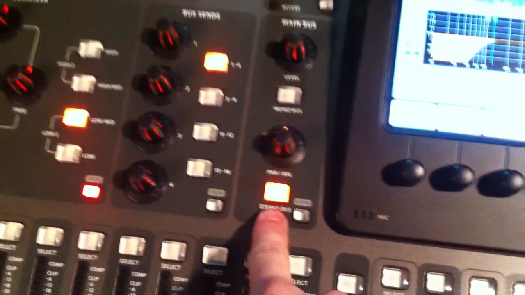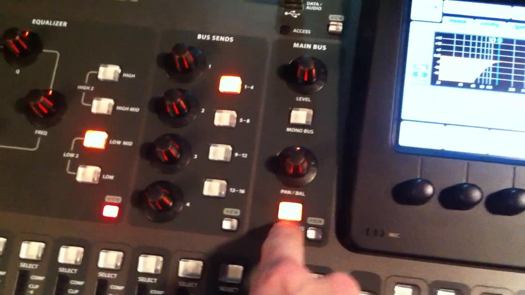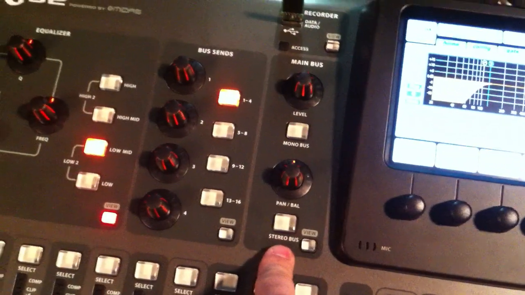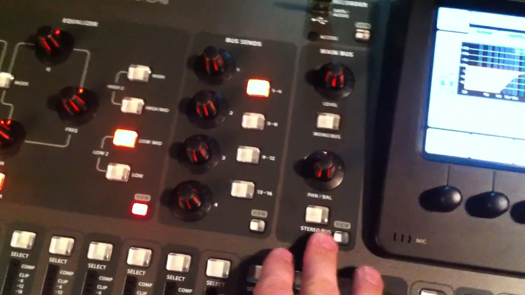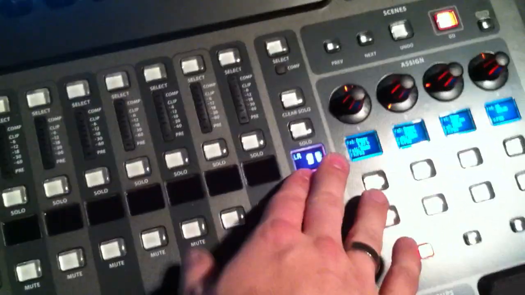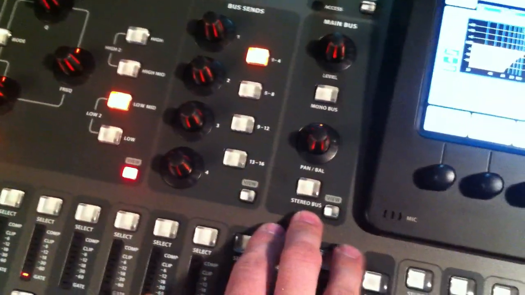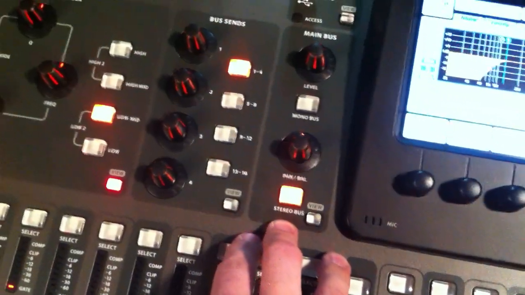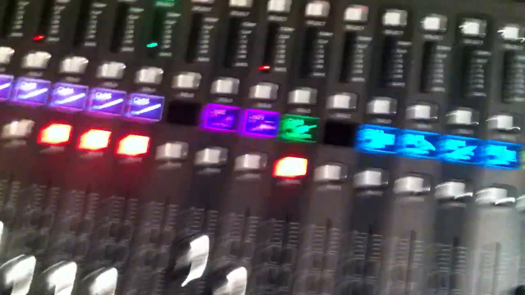With our wedding setup or event setup, we will want to make sure that the stereo bus light is lit. If this isn't lit, then that means that the channel isn't going to the left-right, so it won't actually go into the room. So we want to go ahead and press that. And then basically all you have to do now is turn up this input to get some volume.